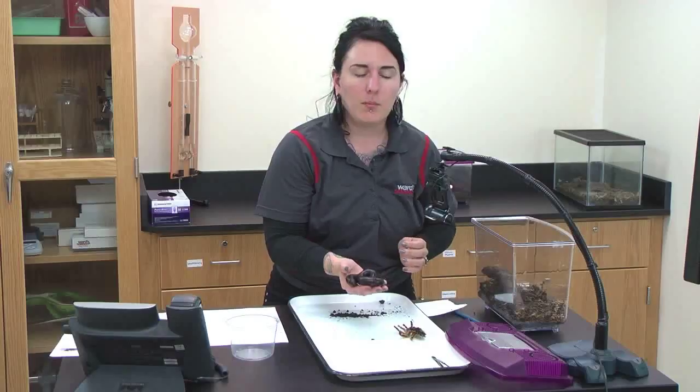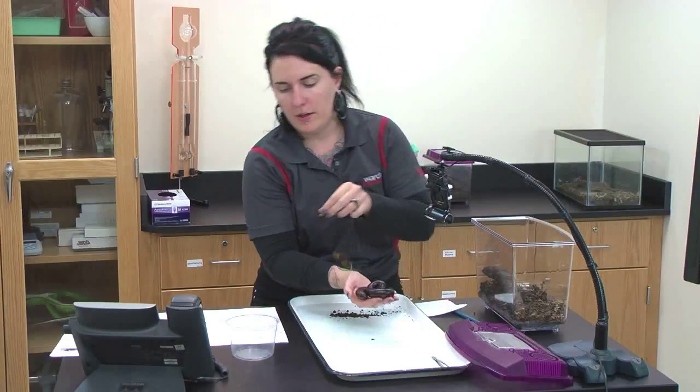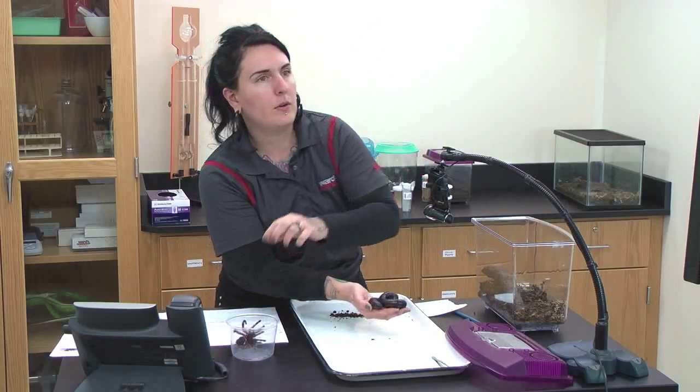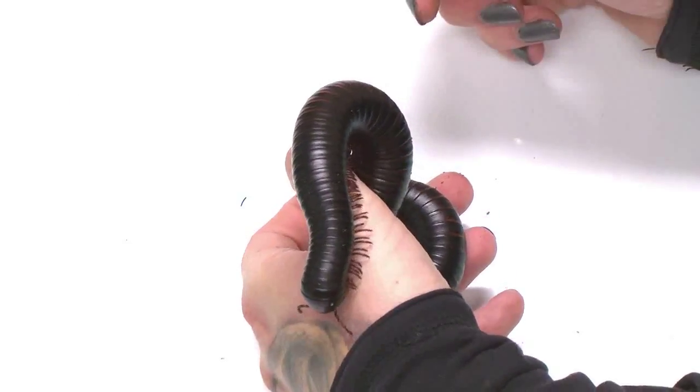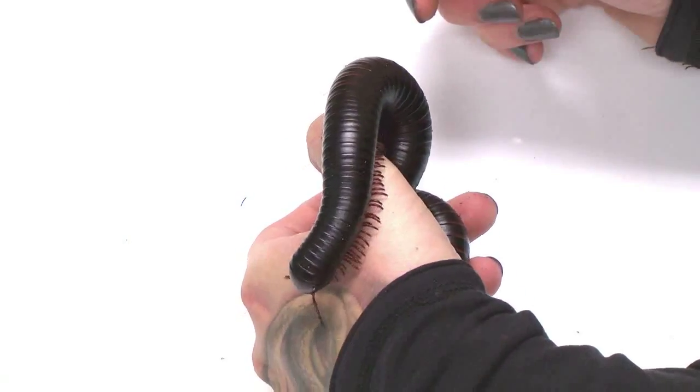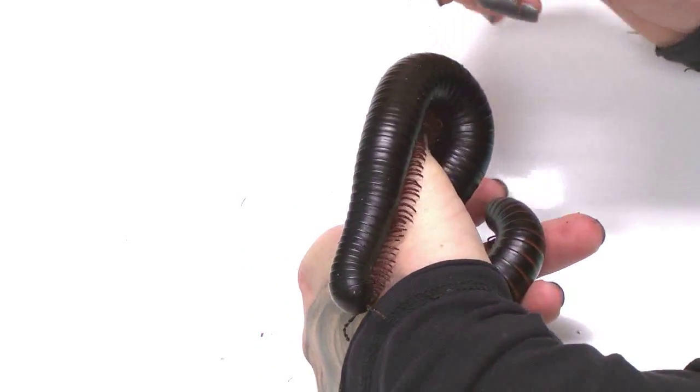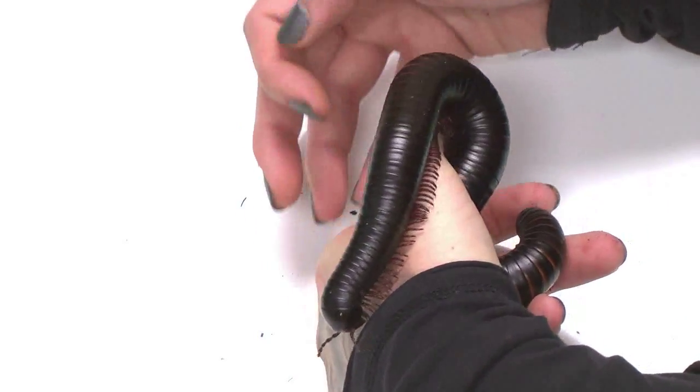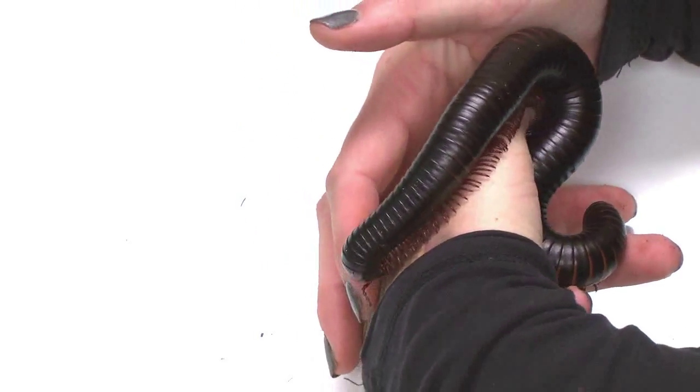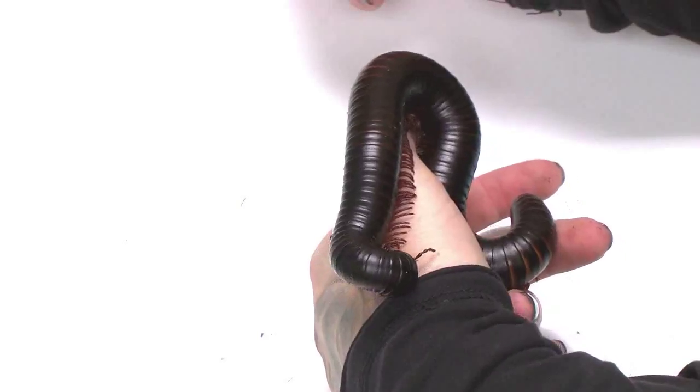So I will go back to this camera. It's just easier to see everything up close. I'm sorry, it's reversed. Okay, there we go. So this is a giant tropical millipede. I'll put him down. It's a little easier to see. He's not doing anything right now.